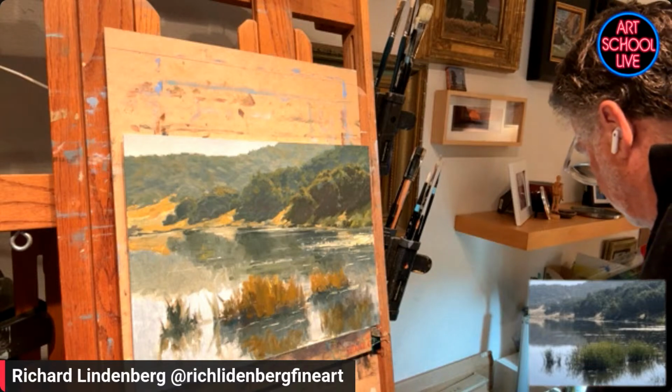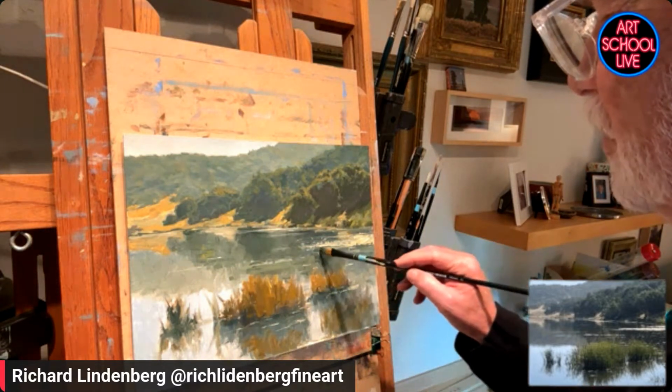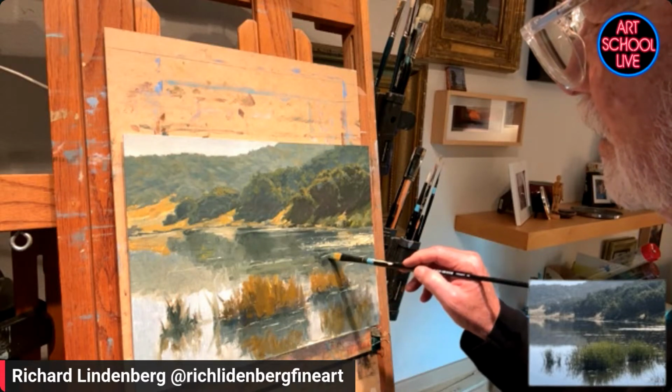So when you approach this painting, those reflections were your guiding star for this painting, is that correct? Oh, absolutely. That's what this whole lesson is about. Yeah.